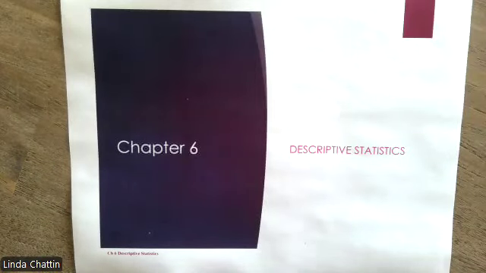Chapter 6 is called Descriptive Statistics. There's actually value to Chapter 6 in two ways. First, Chapter 6 is going to teach us the difference between a population and a sample. And it's also going to show us how to make frequency diagrams, or specifically histograms, which help us learn about the data that we are actually analyzing.